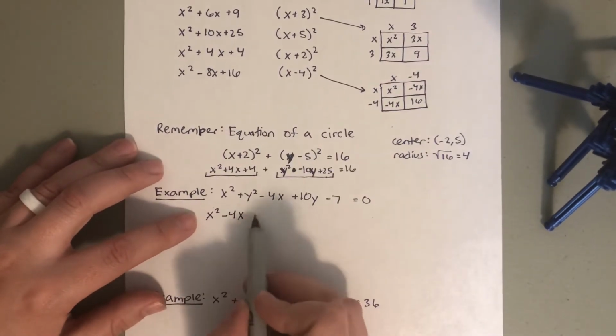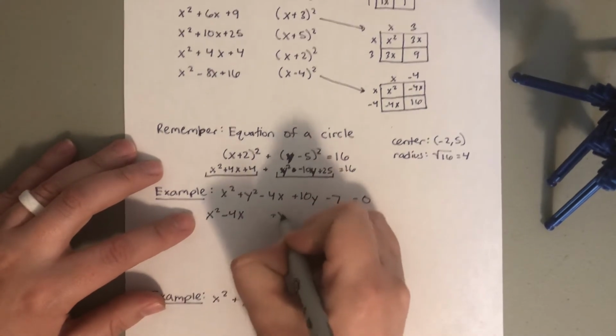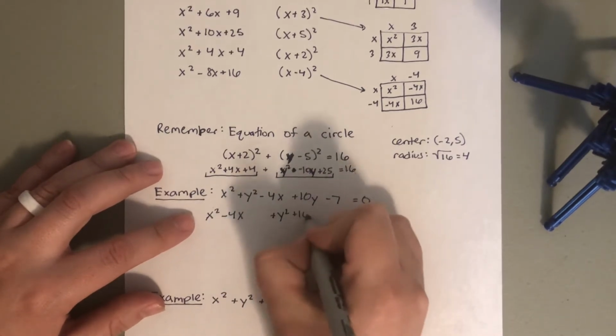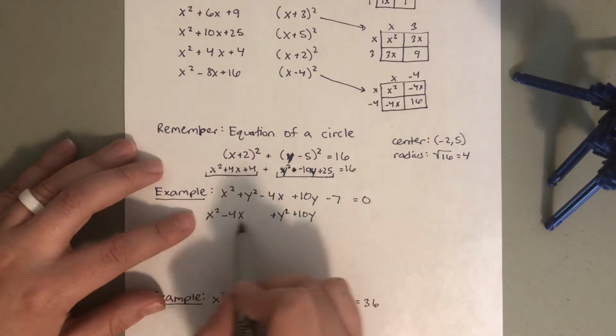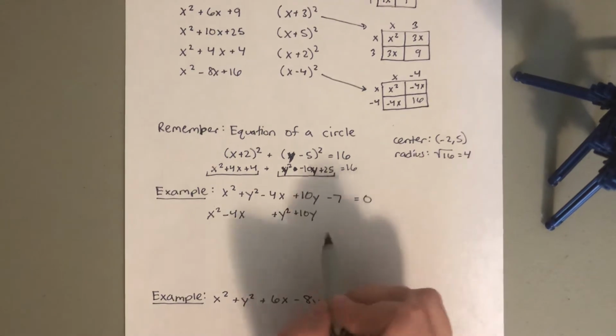And then I'm going to leave some space here, and then I'm going to start writing my y's. I have this plus y squared, and I have plus 10y. And the only thing left that I haven't split into one of these two x's and y groups is this -7. Now that doesn't belong in either group.